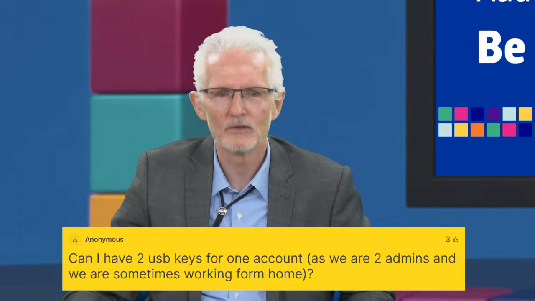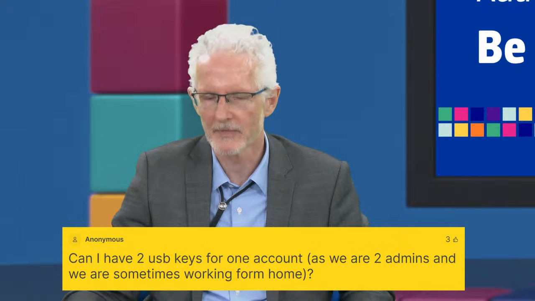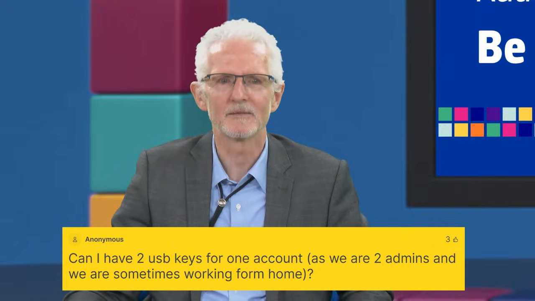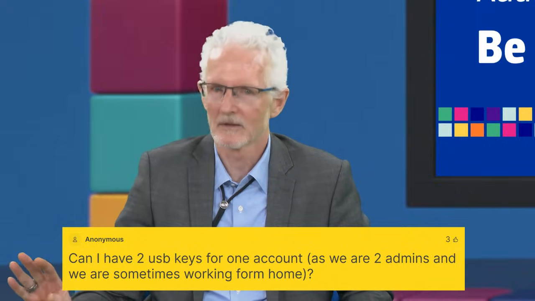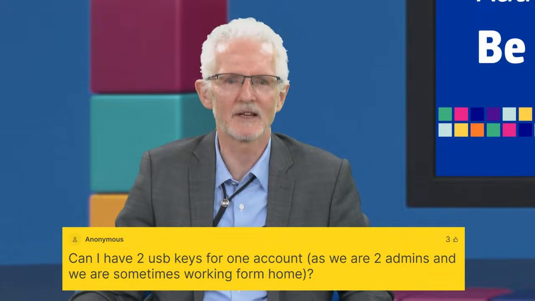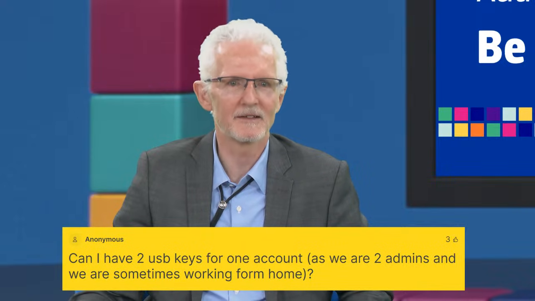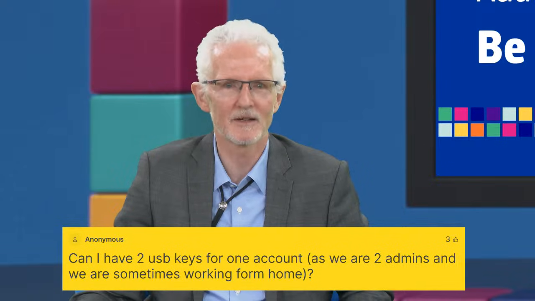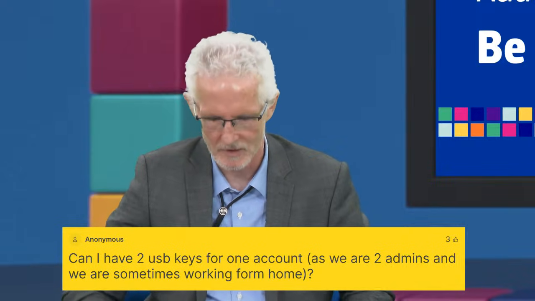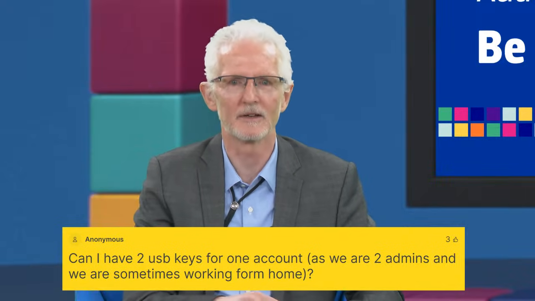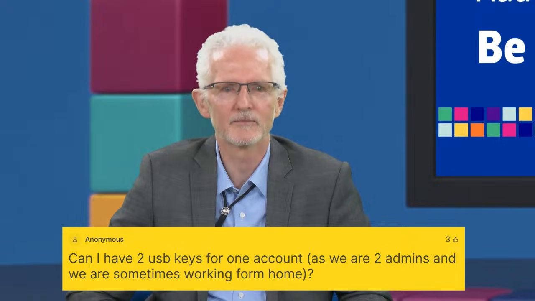Next one, can I have 2 USB keys for one account as we are 2 admins and we are sometimes working from home? So technically, the reply is yes. As we said, you can assign several second factor devices to one and the same account. But I seem to understand in the question that you are sharing the same account. And I come back to what I said before. This is against the terms of use of our funding and tenders portal. And you should think about other ways of managing your situation.